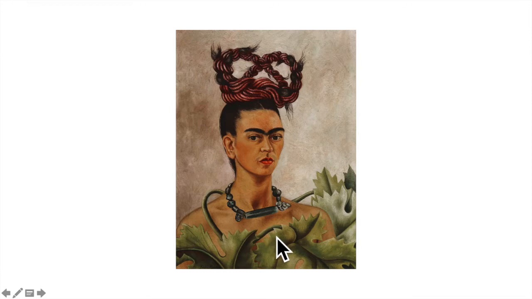Finally, we see her again here, surrounded by foliage. She's not wearing clothing. The foliage is kind of wrapping around her. She has this necklace on that has these primitive-looking god figures. Not sure what they mean, whether they're from Mexican culture, perhaps Aztec or Mayan. So she's constantly referring to her heritage.